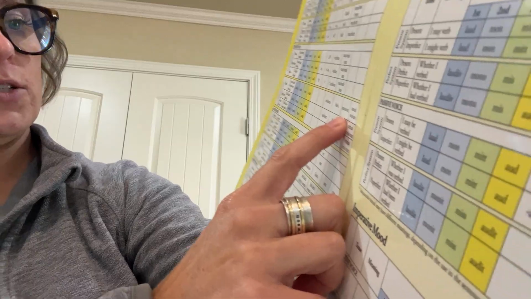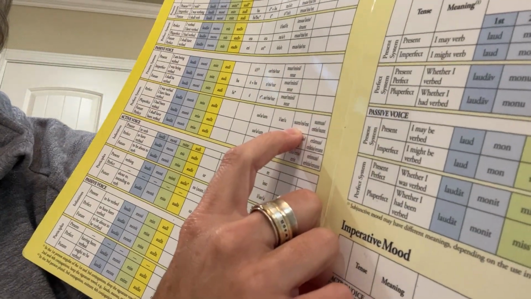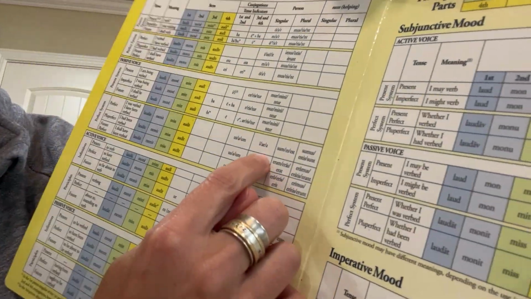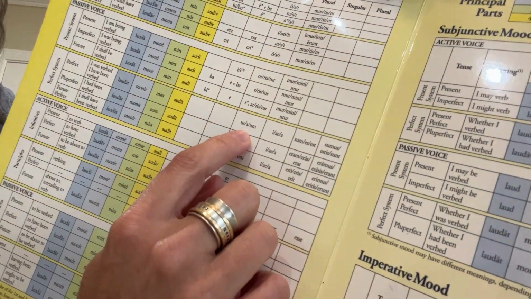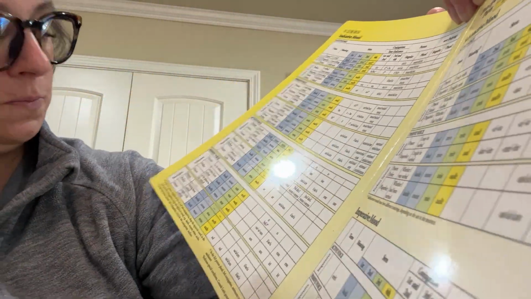Down when you have the passive voice, or perfect, you are including your to-be verbs. Those are in here as well so that you know how to combine them, because then we use our adjective endings, right, with our to-be verbs. So that's all spelled out in here too.